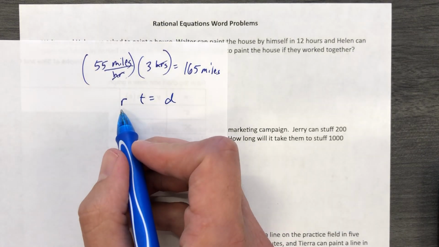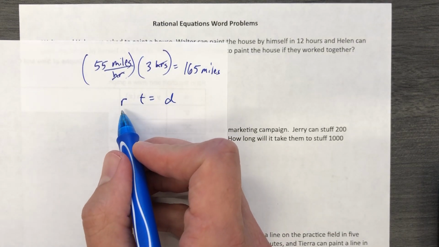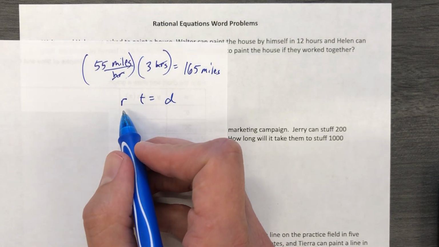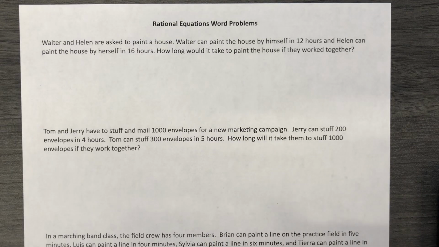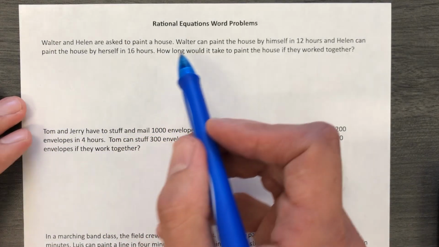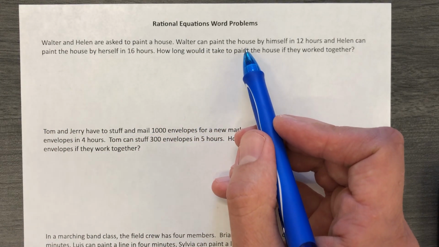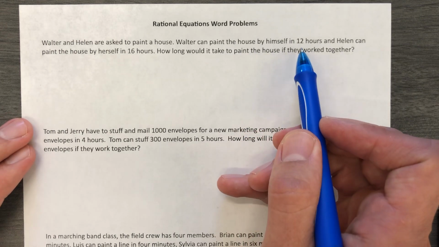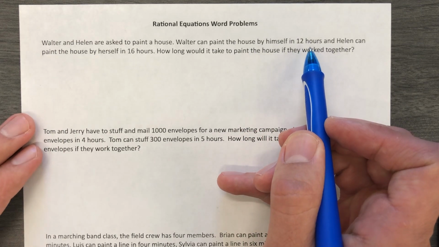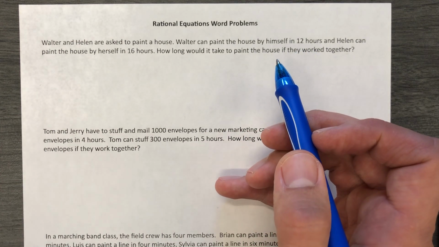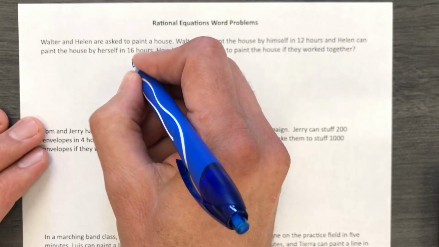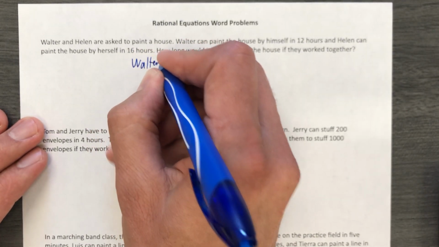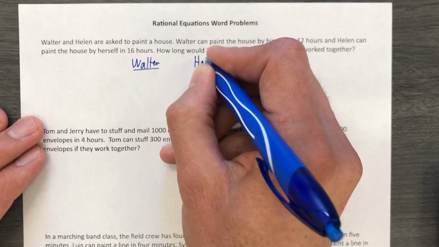Now, maybe we're not talking about the rate at which you travel. Maybe it's not a speed, maybe it's something else. Walter and Helen are asked to paint a house. Walter can paint the house, one house, by himself in 12 hours. We'll just stop right there. He can paint one house in 12 hours. I'm going to go ahead and write down Walter, and then we're going to write down Helen.